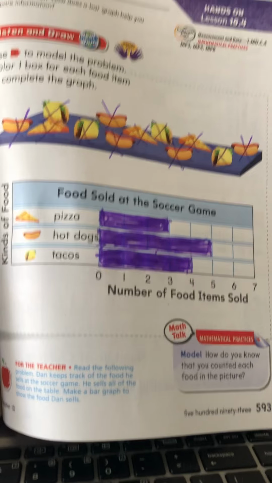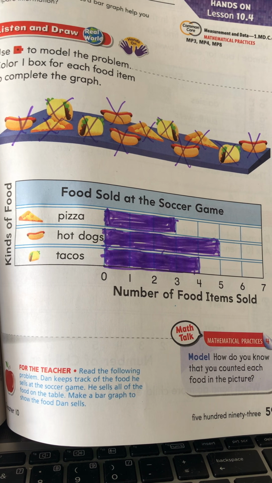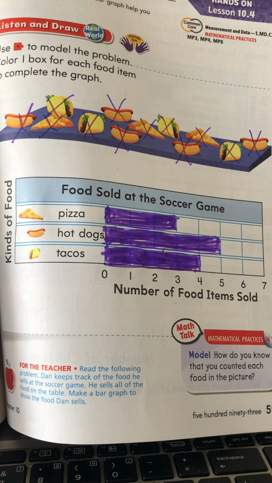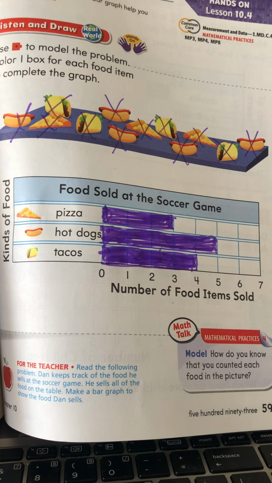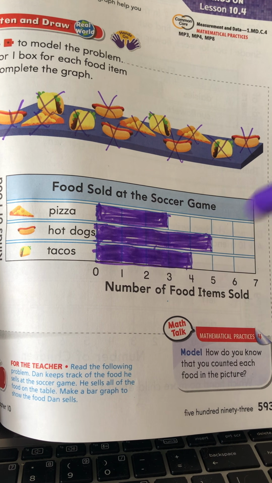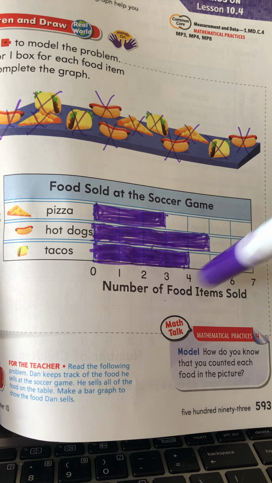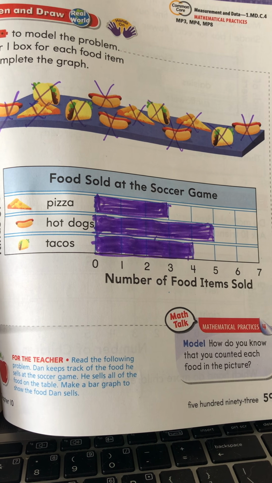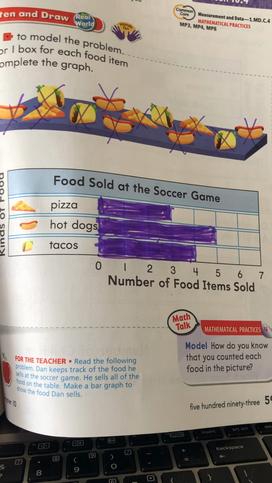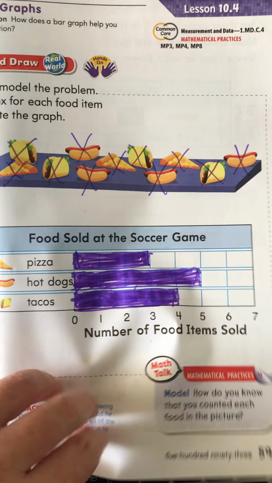And then I could ask you how many food items in all were sold. If we wanted to do that, we would add up the 3 categories. So 3 pizza plus 5 hot dogs, that's 8. And plus 4 tacos, how much would that be? 8 plus 4? That's right, 12. All right, let's look at the next page. We're going to make some more bar graphs.